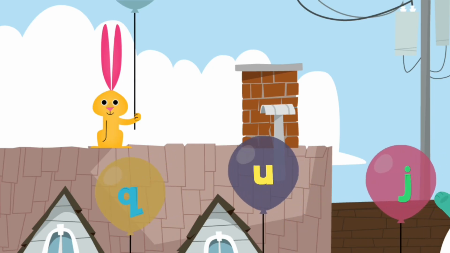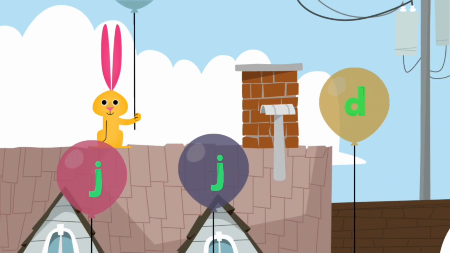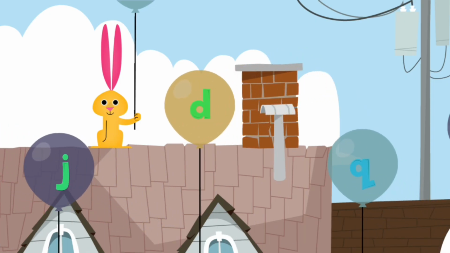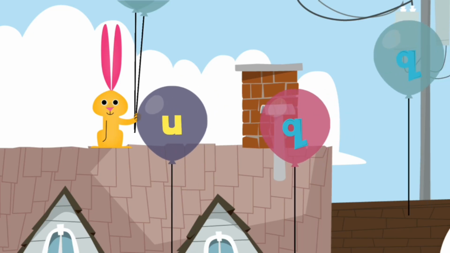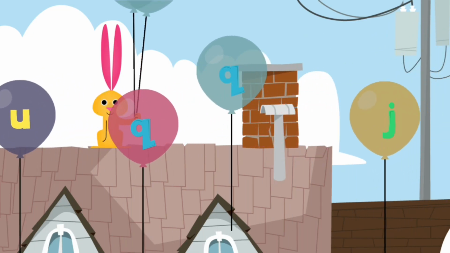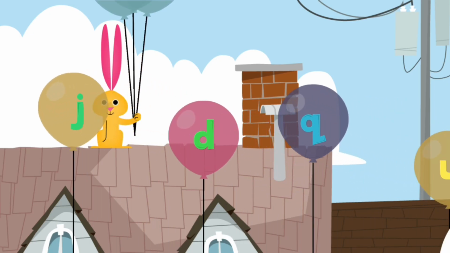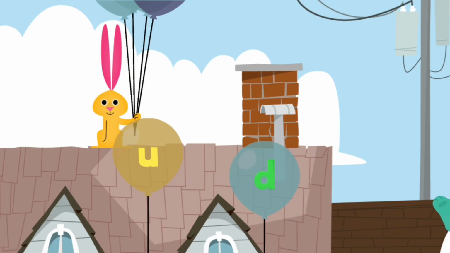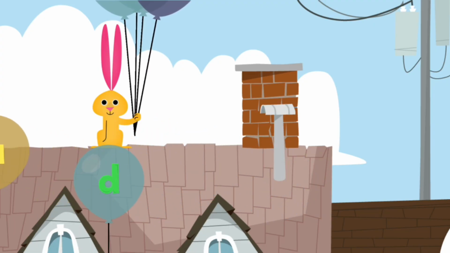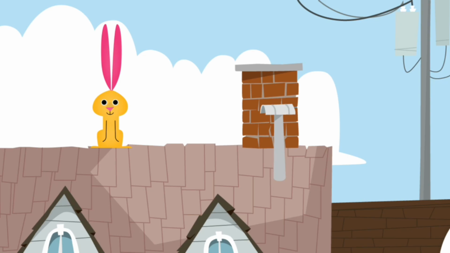Woohoo! Good work! You dragged the letter Q to the rabbit. Drag the letter W to the rabbit.